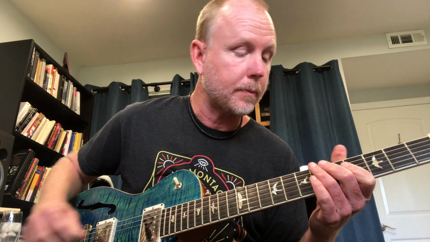Fourth mode is called Lydian Dominant, okay? So that one is like this. And what that basically is, is like a Mixolydian scale with a sharp 4, okay? So it's like a D7. You can use this over any dominant 7 chord. Even though it has a raised 4th, it actually works really well over a regular dominant.